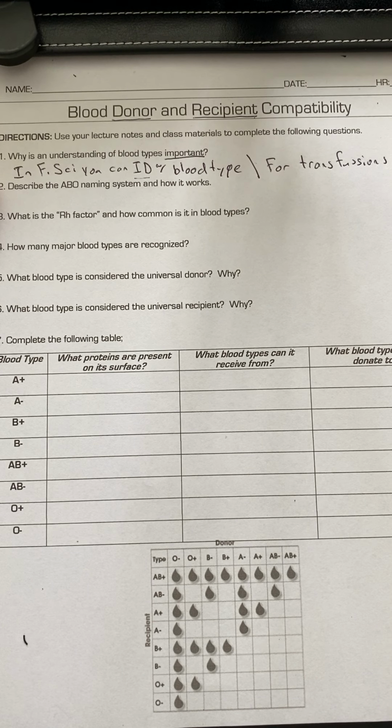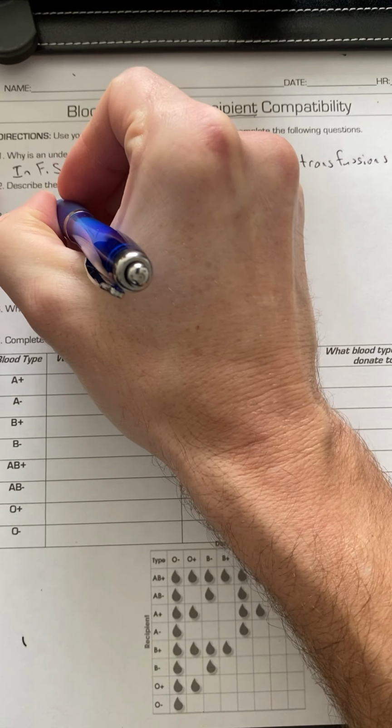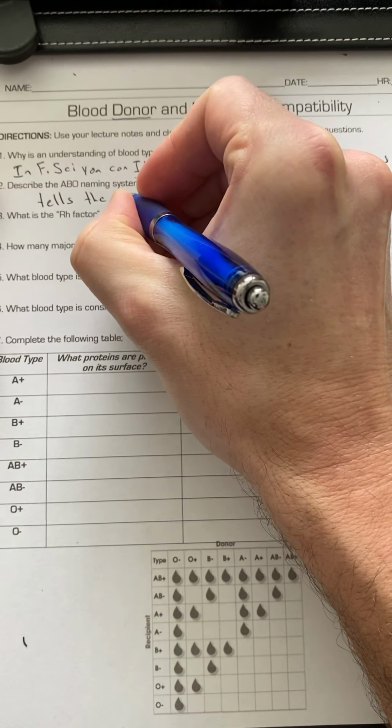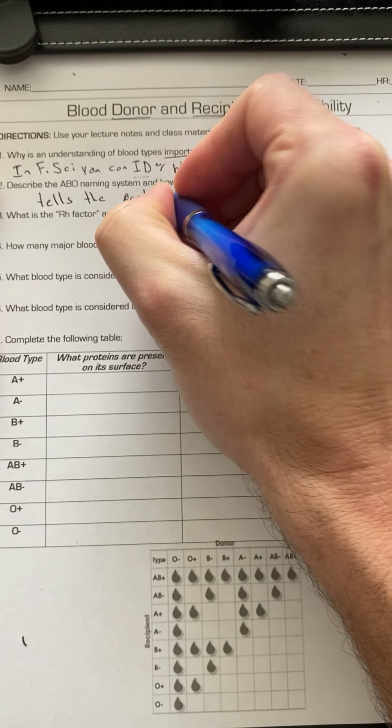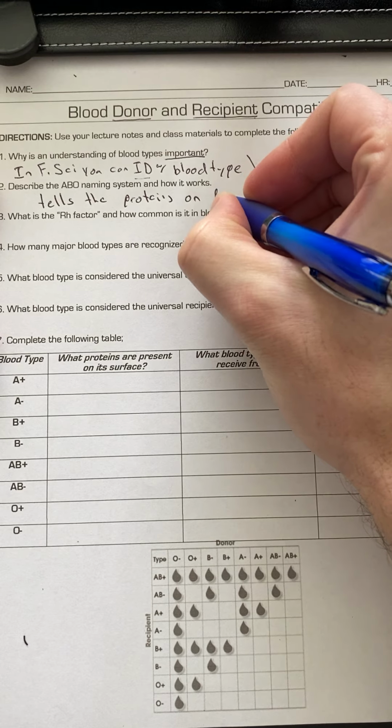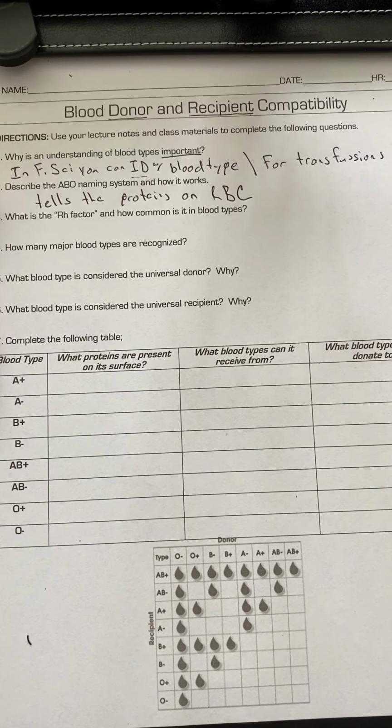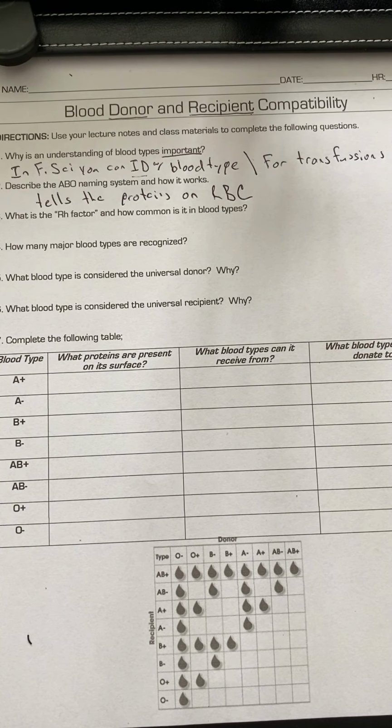So the ABO naming system, what is it? How does it work? I would say that the ABO naming system tells the proteins on, and I'm going to abbreviate here like we were using from lecture, RBCs, or your red blood cells. You could probably add that it also tells what proteins aren't on a red blood cell, because sometimes that's some pretty valuable information as well. But basically, when you get a blood type name, that'll tell you right out of the gate which proteins are on the surface of this red blood cell.